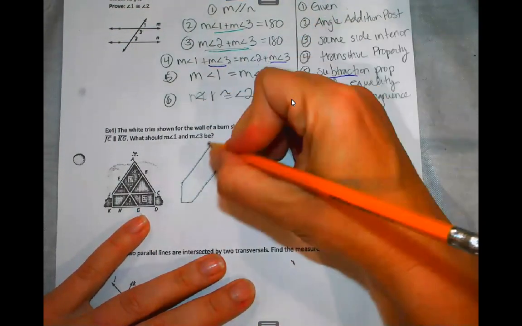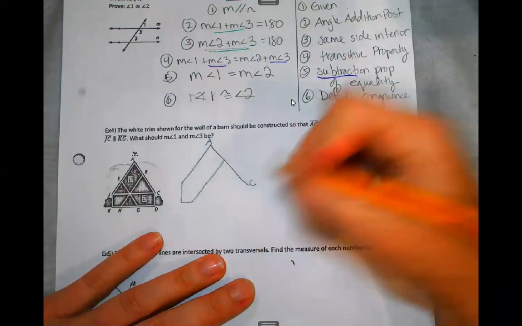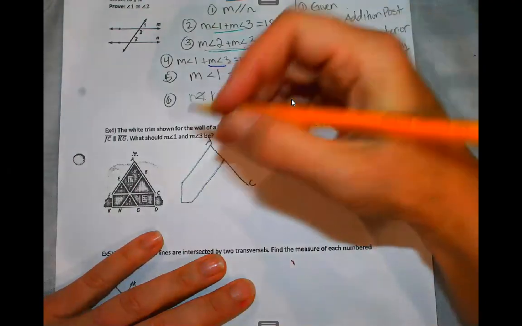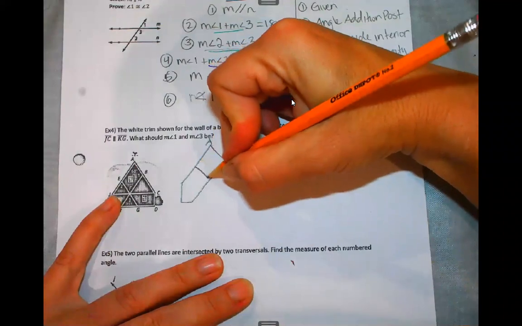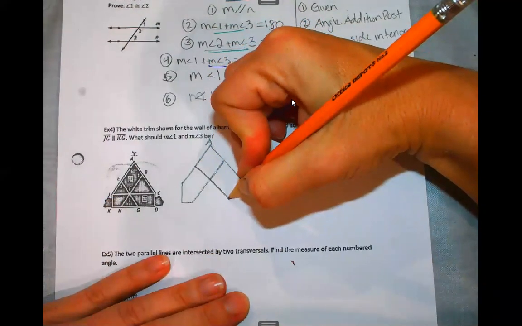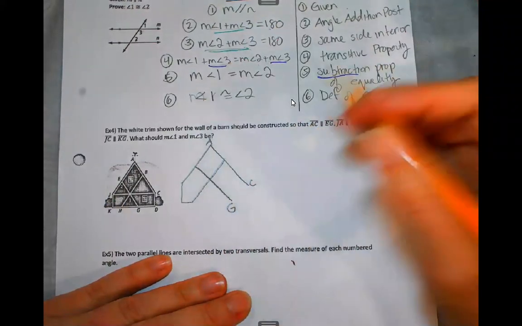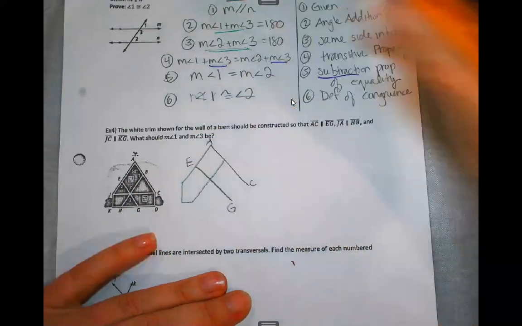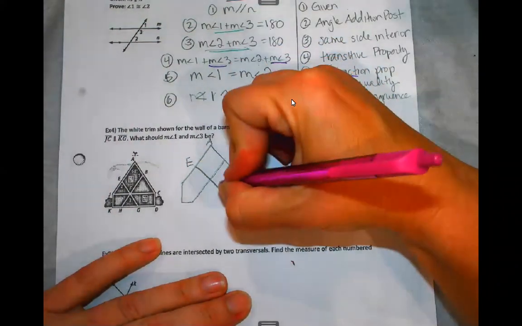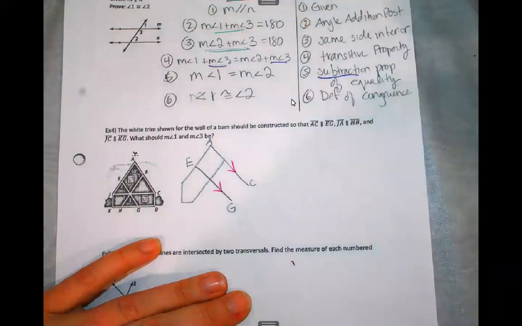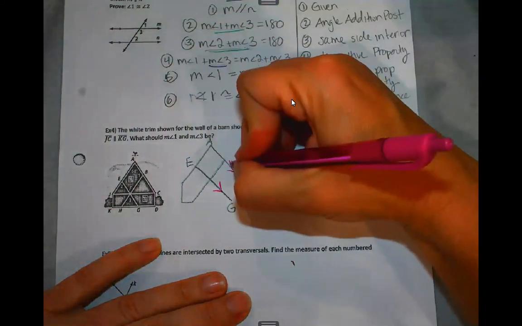All right. AC is congruent to EG. They're not congruent, they're parallel. I'm sorry. Parallel. Draw these V shapes, proving parallel. A lot of people do doubles, parallel lines like that.